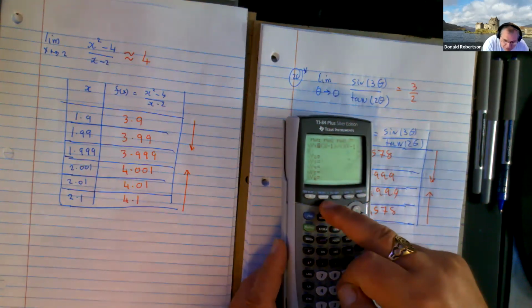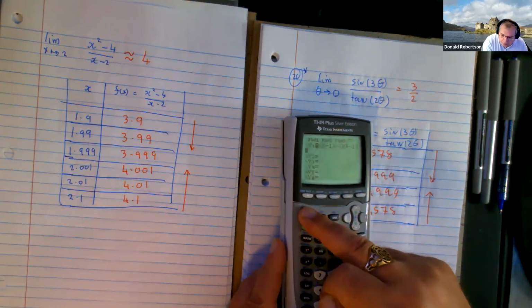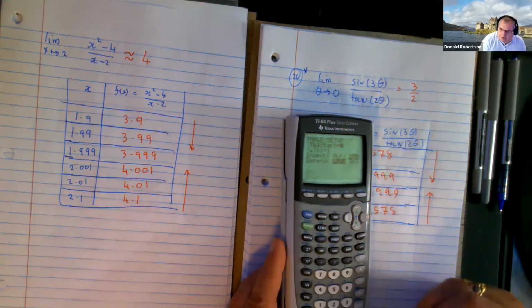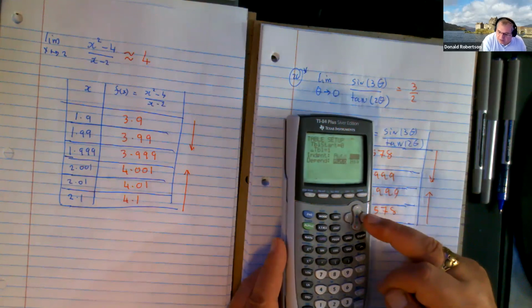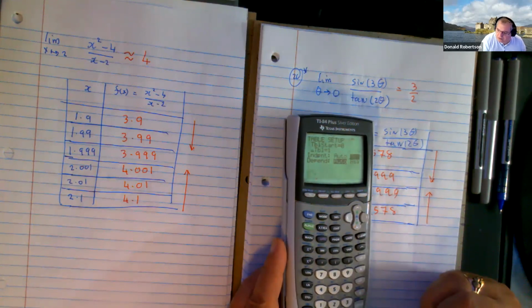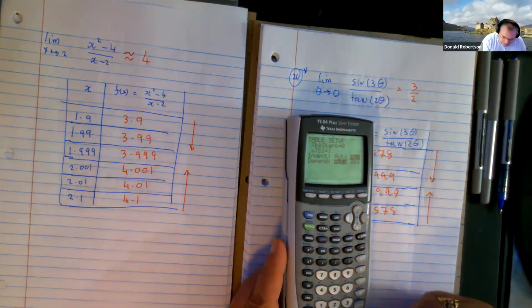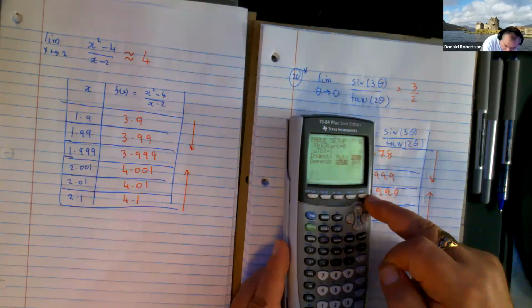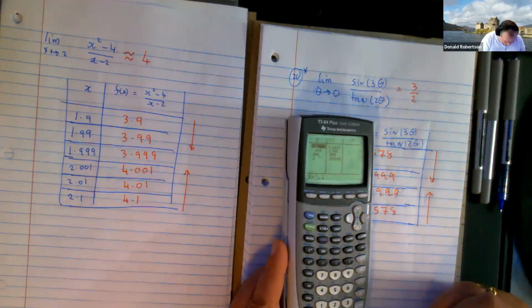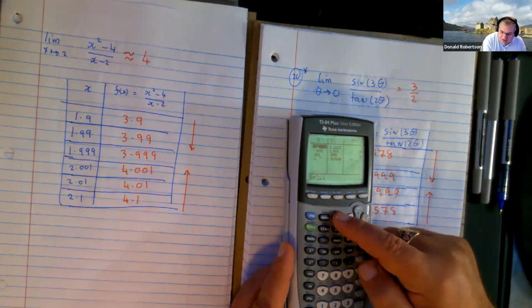Now, on the second button where window is, there's table setup. So you go blue button, table setup. The only thing you need to do is make sure that it says ask. As long as that's set to ask, you don't go there again. It's done. And then lastly, you go second graph, second table. If there are answers from previous questions, you rub them out by hitting delete.